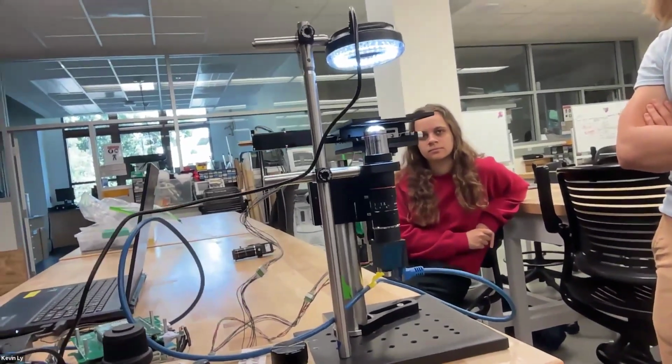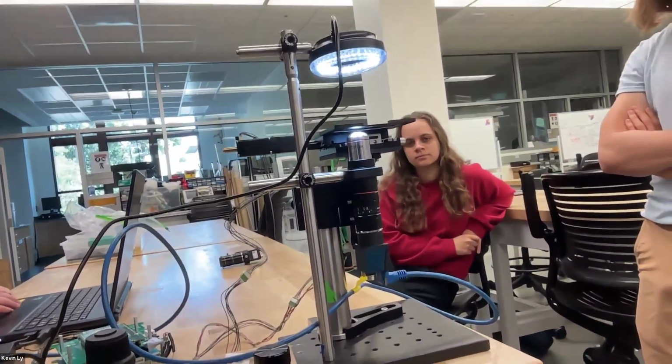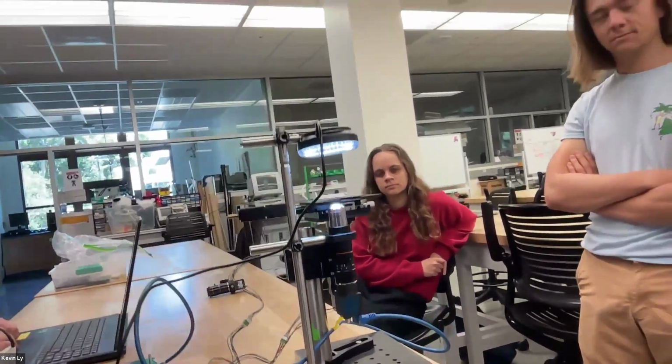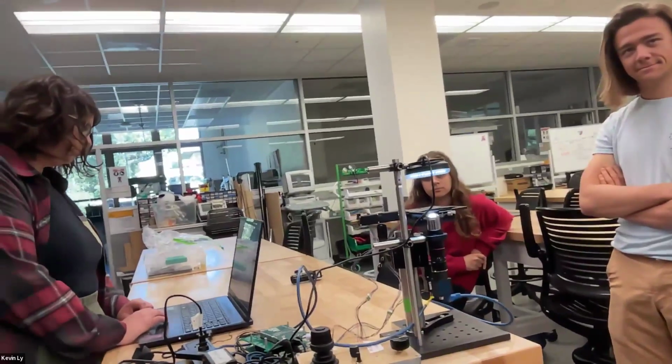Actually, the ratio of the focal lengths of the tube lens over the objective lens will give you the magnification. There's some geometry you can work out for why that is, but it has to do with similar triangles. So that's a very quick rundown of the main parts of a microscope and how the magnification happens.